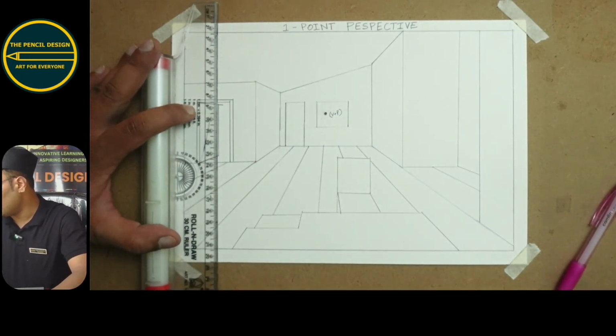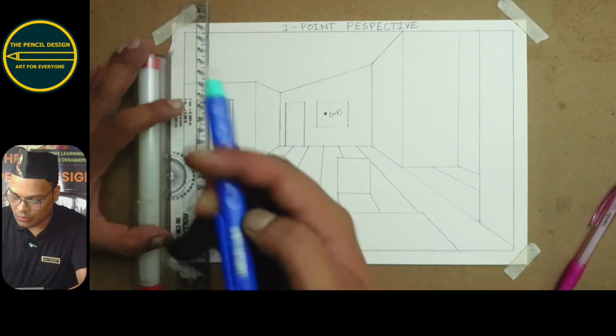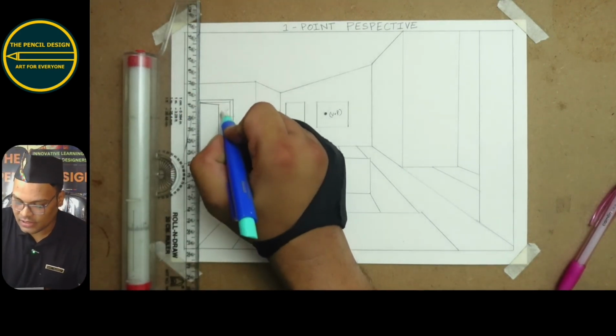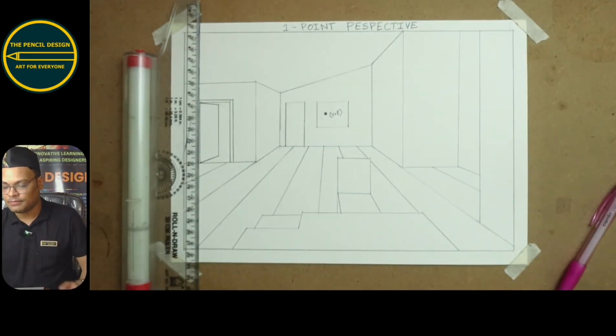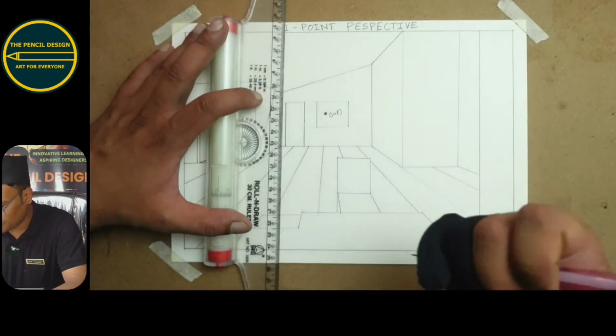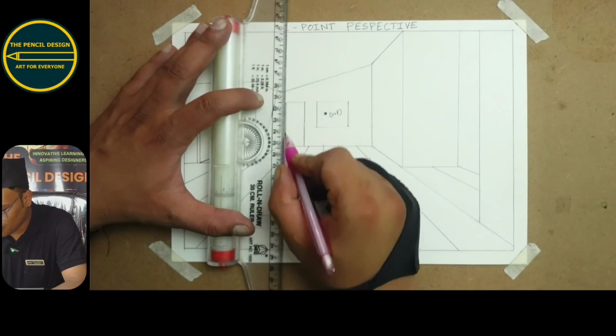And I have drawn literally a door, a wooden door, maybe made of plastic, wood, or any other material. We can do the same thing with this picture, with this door.